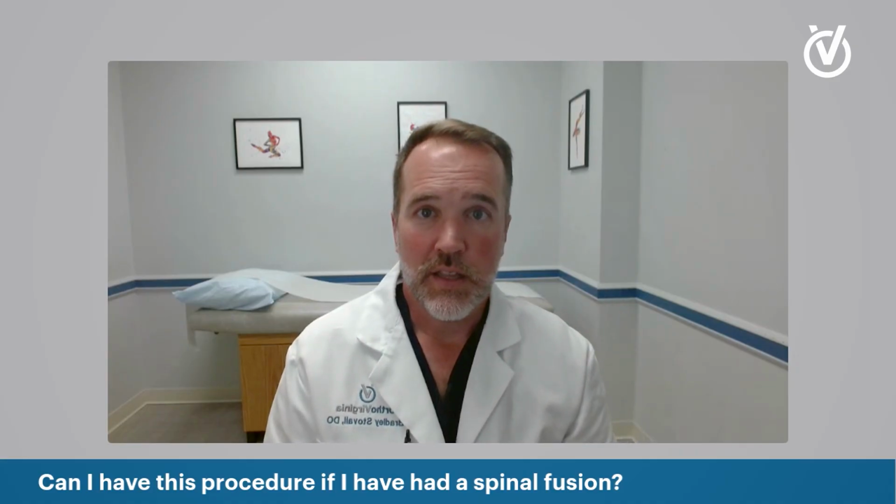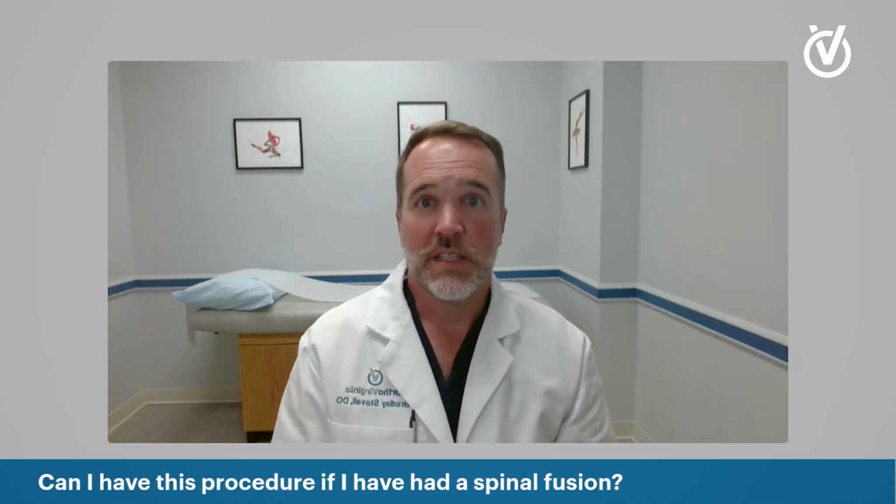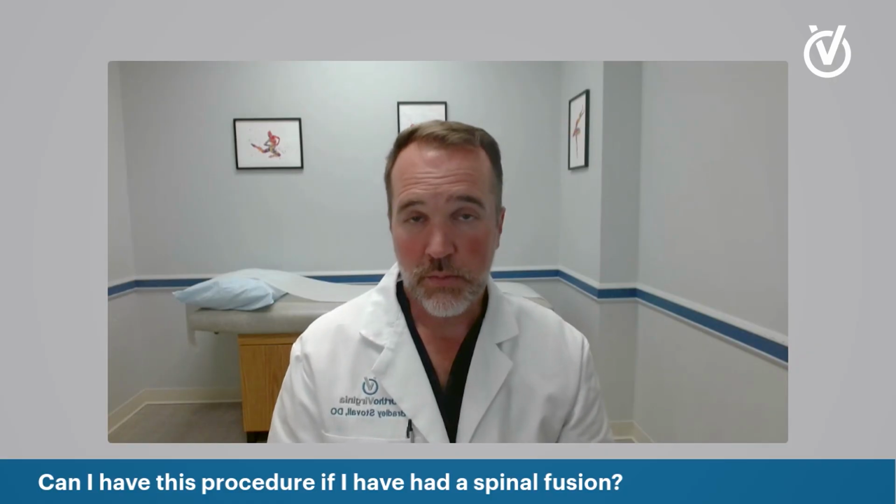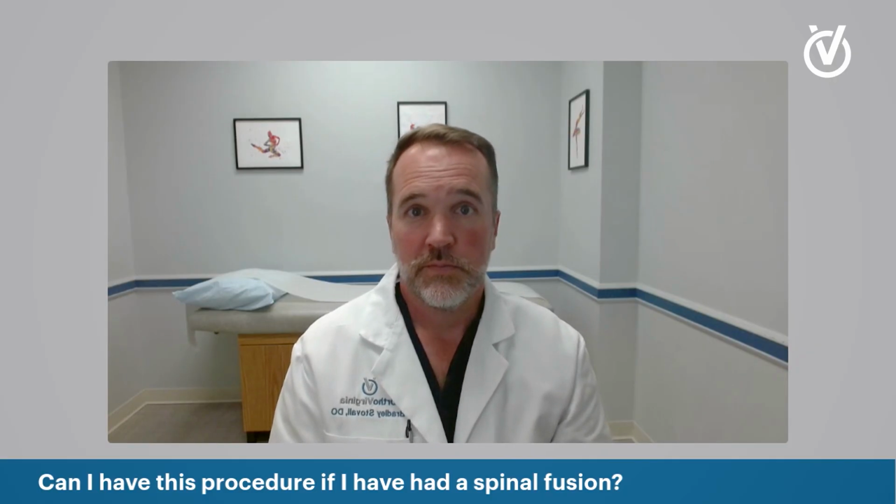And then that's the area that has that bone inflammation. So oftentimes it's not the level of the fusion that's the problem, it's the area above or below. So if we do see those inflammatory changes, we are able to treat them.